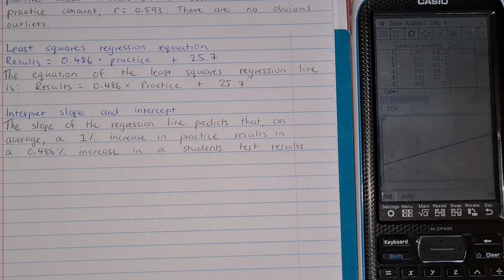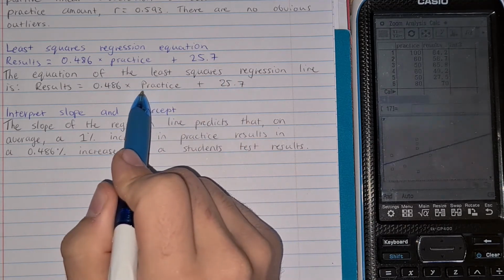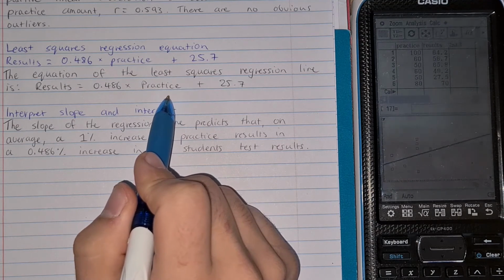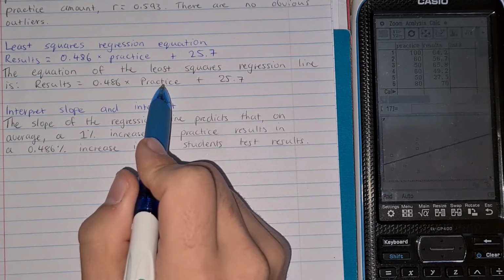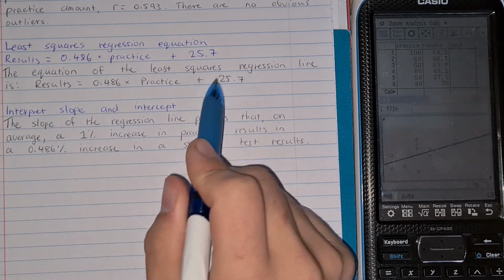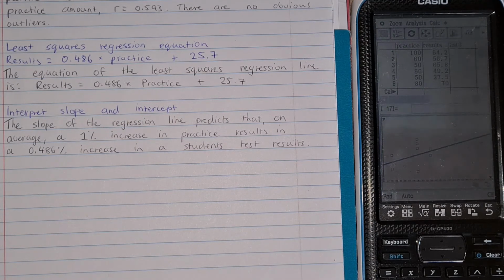Now, what the intercept predicts: we get our intercept value when practice equals 0. So if a student did not practice at all and practice was equal to 0%, results would equal 25.7. So the intercept predicts that, on average, a student's test result would be 25.7% if they did not practice at all.